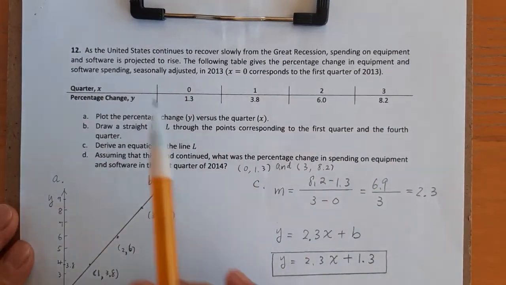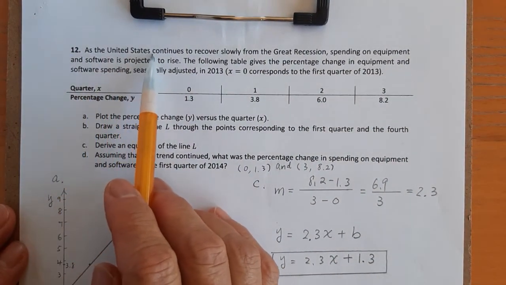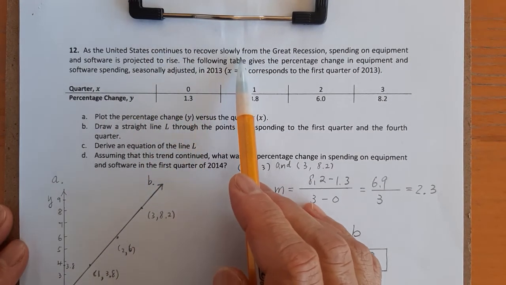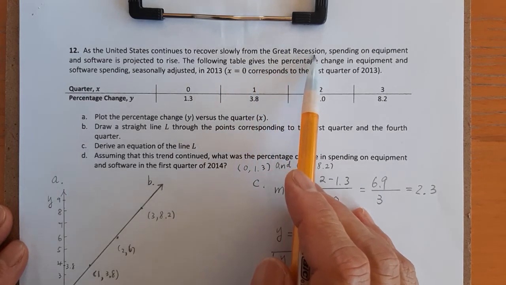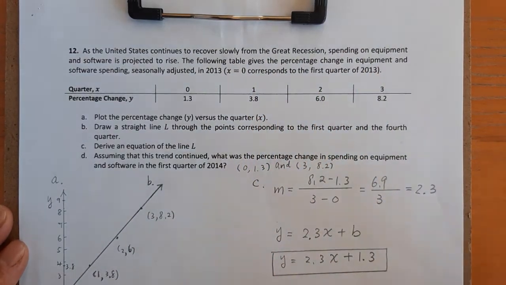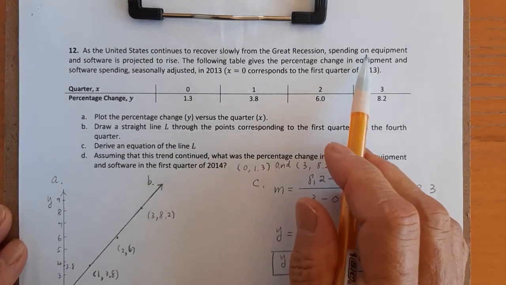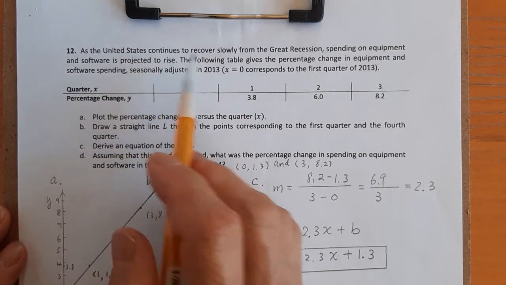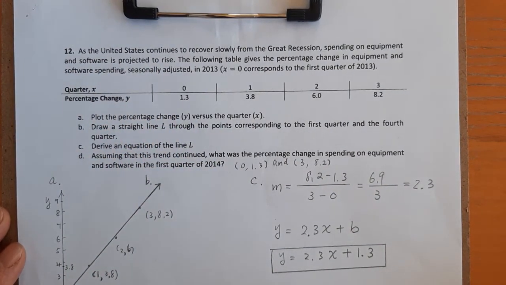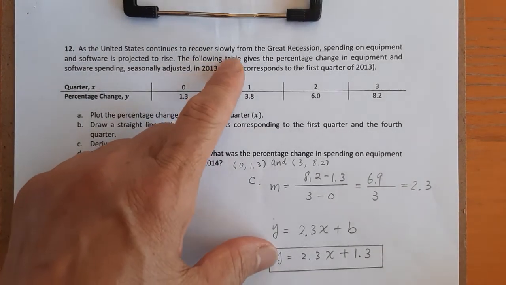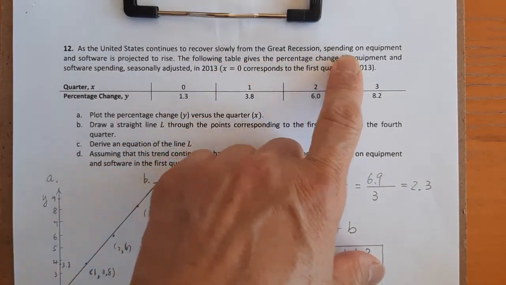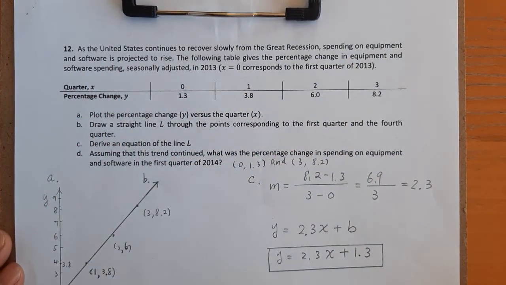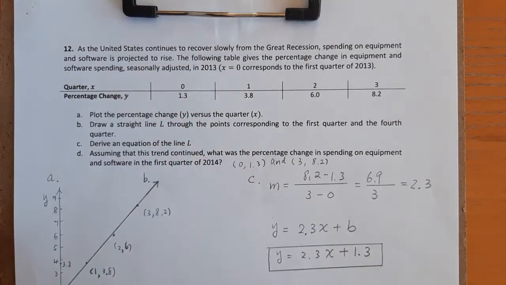Question 12. As the United States continues to recover slowly from the Great Recession, spending on equipment and software is projected to rise.